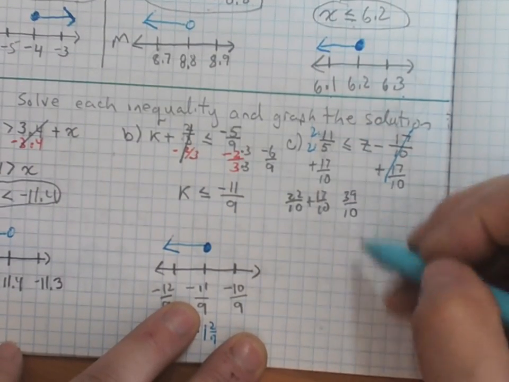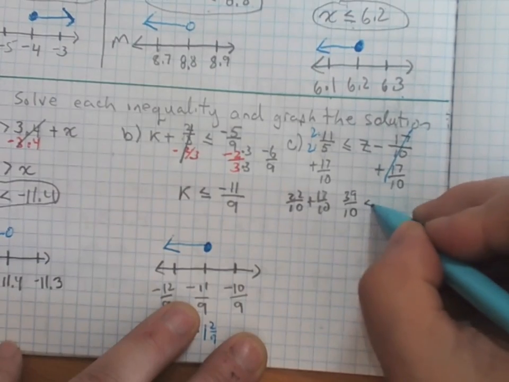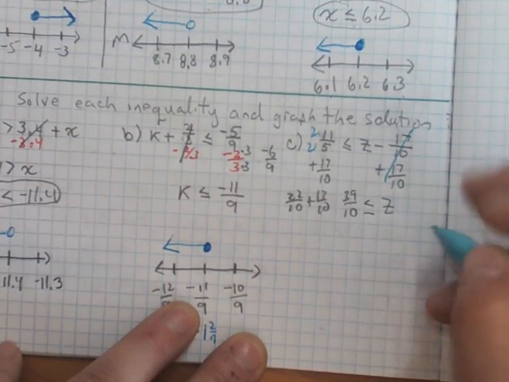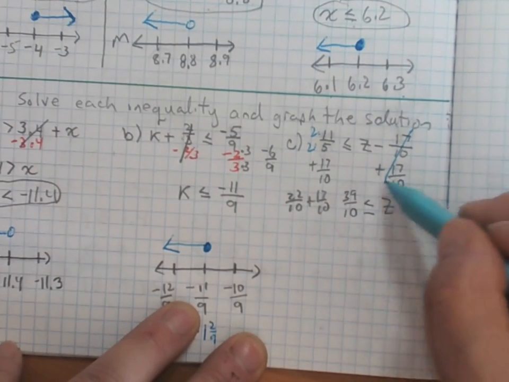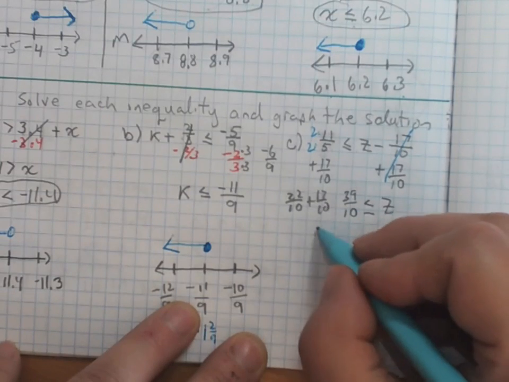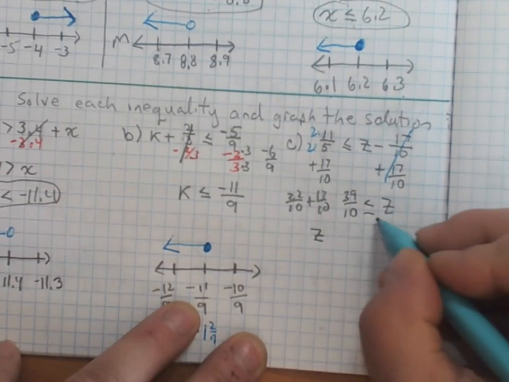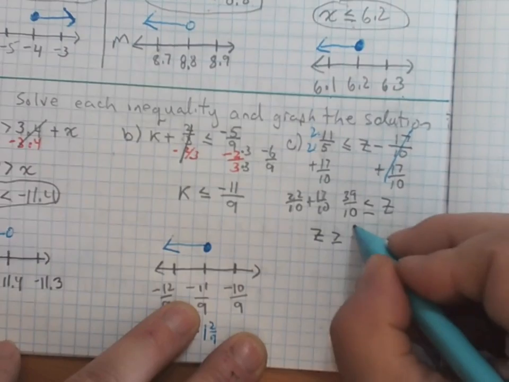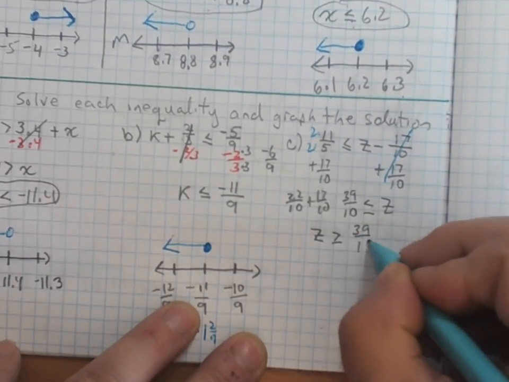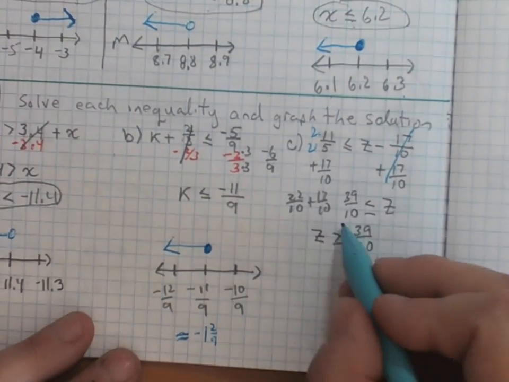Okay, so that simplifies to that, and we have less than or equal to z. Okay, so this needs to flip. Z's on the wrong side, so z is greater than or equal to 39/10. That's my answer.